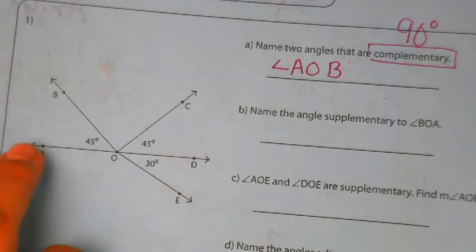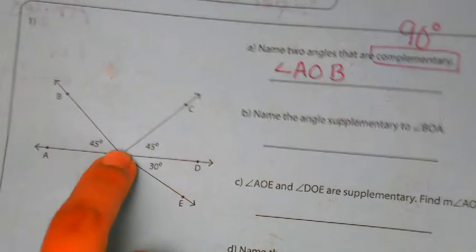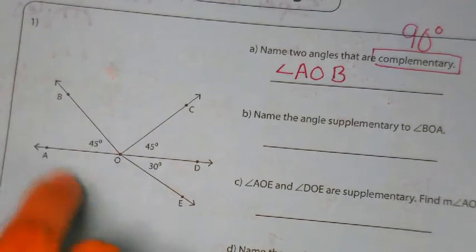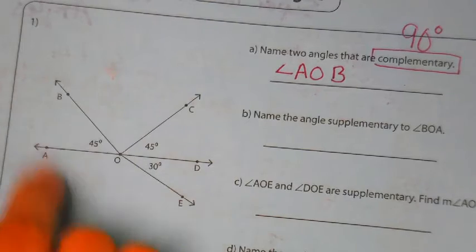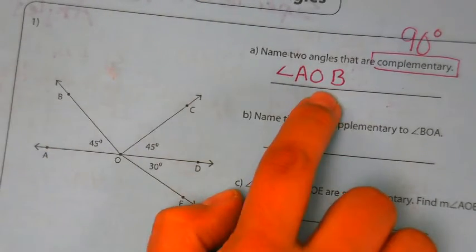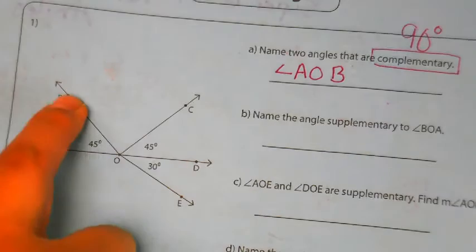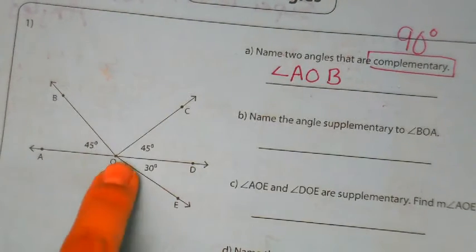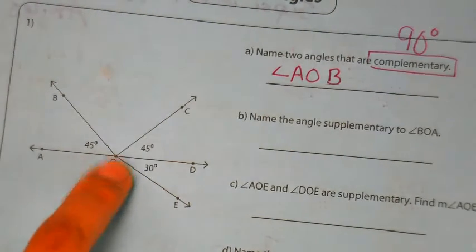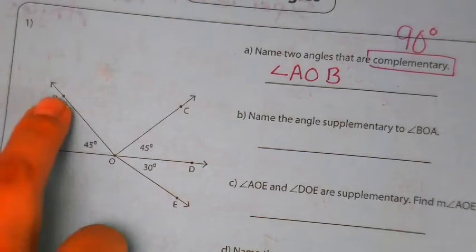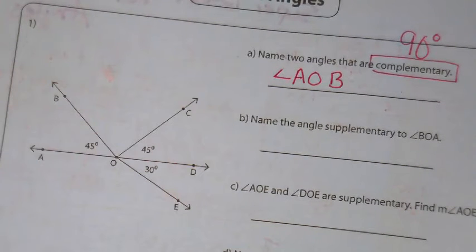AOB. So that's 45 degrees. Yes, AOB. So do you guys see with my finger? I'm tracing AOB. To name an angle, you need 3 letters. 1, 2, 3. The middle one is your vertex. The middle one's your vertex. AOB. Okay. So, what is the complementary to AOB?